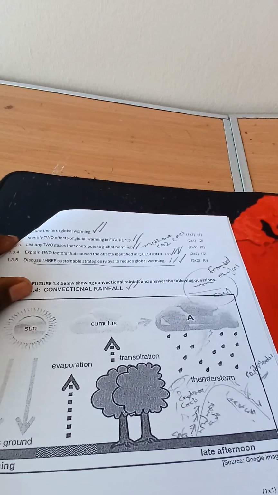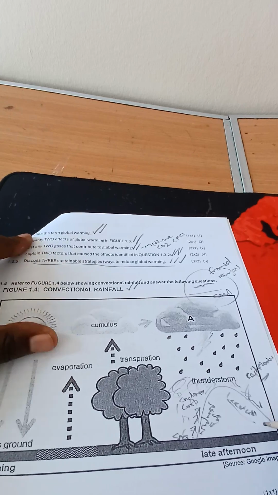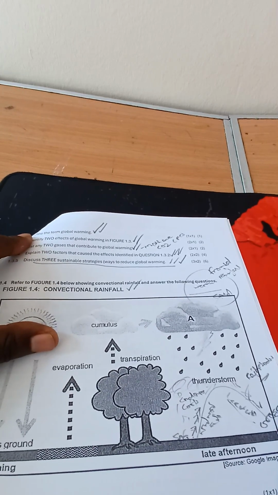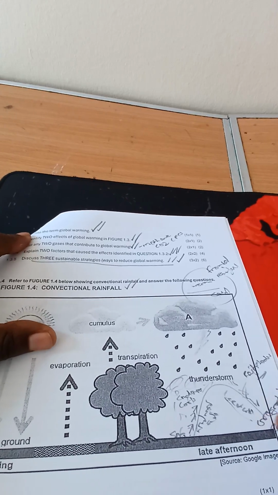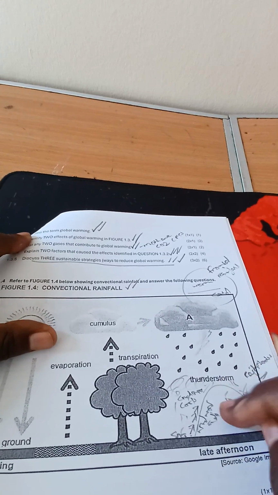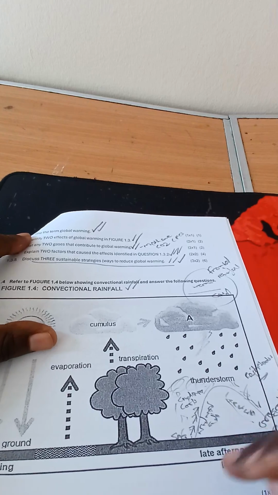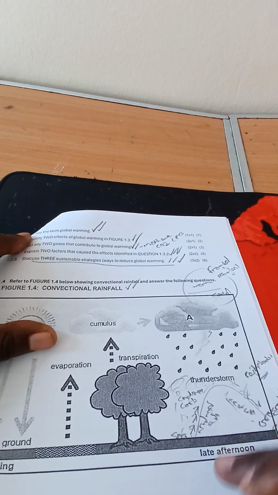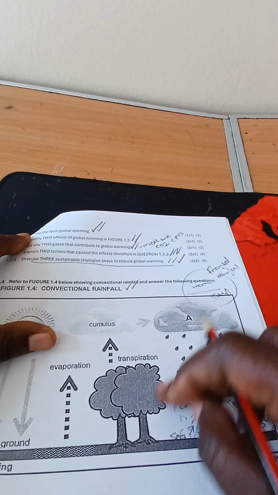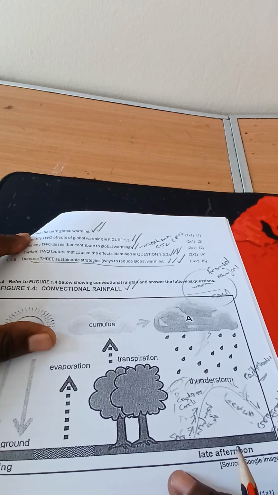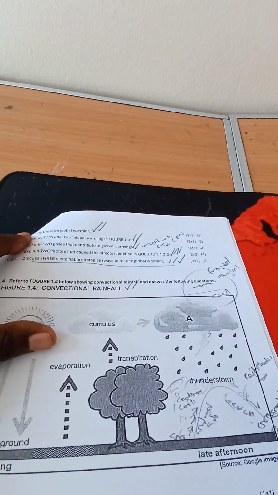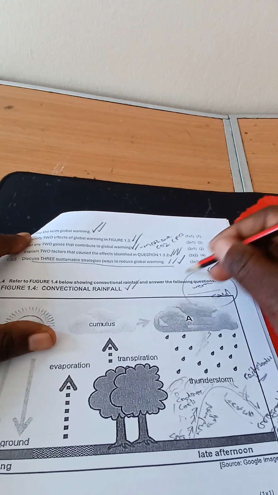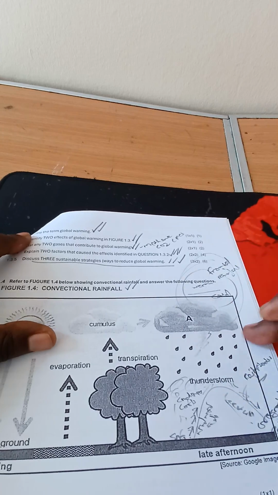Here we have what we call orographic or relief rainfall. This is common in mountainous areas, where warm air is forced to rise on the windward side. As it rises, it cools, condenses, clouds form. Then we have rainfall on the windward side. On the other side, there's no rainfall. It's known as the rain shadow. This is common in temperate regions.